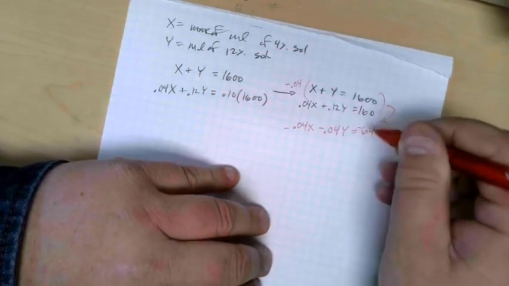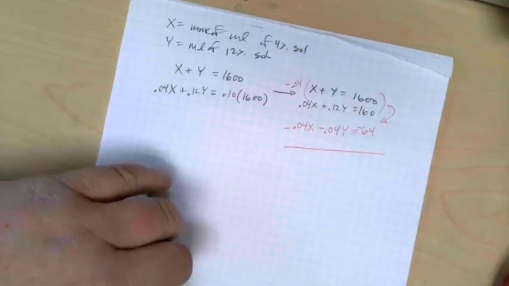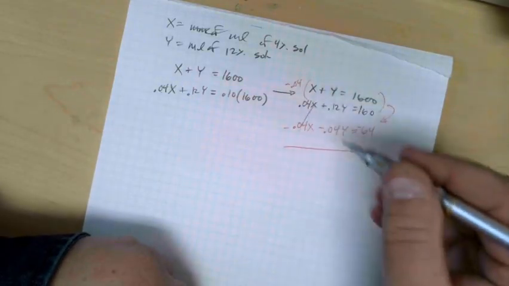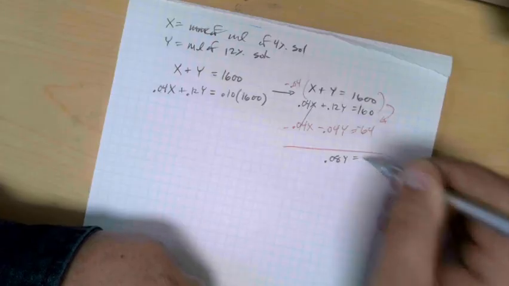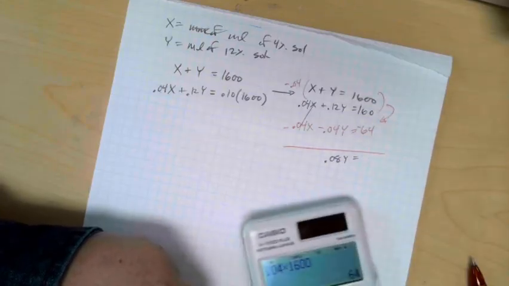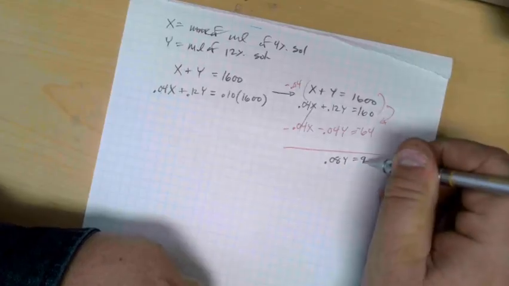Oh, a negative 64, because it was a negative 0.04. Okay, that's gone. 0.12 minus 0.04 is 0.08y, and that equals 160 minus 64, that's 96.